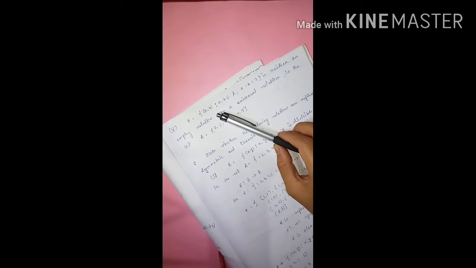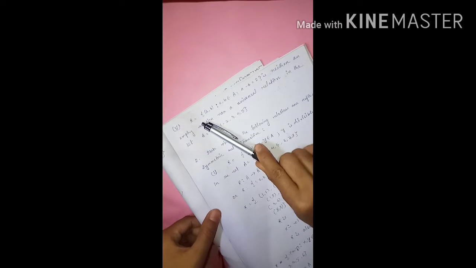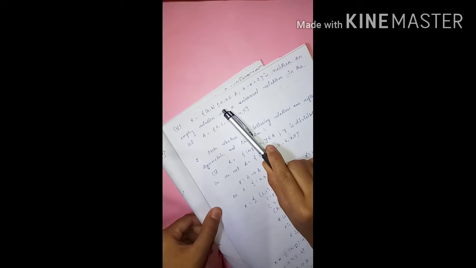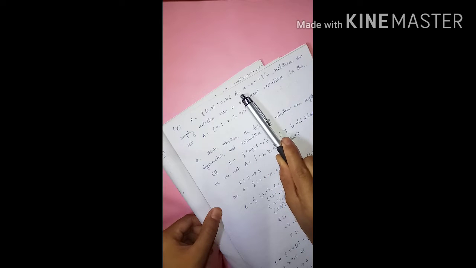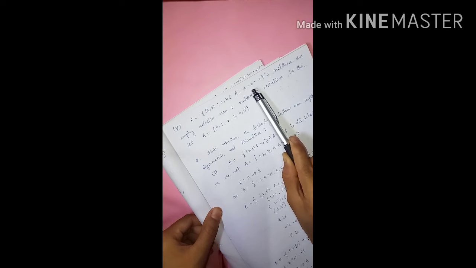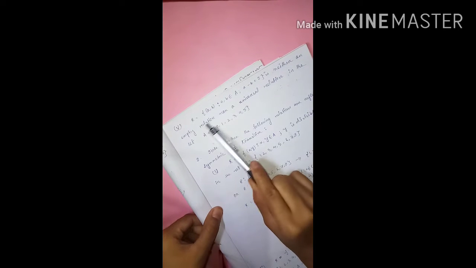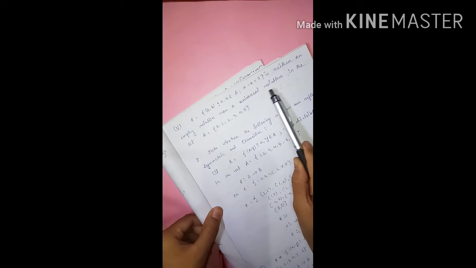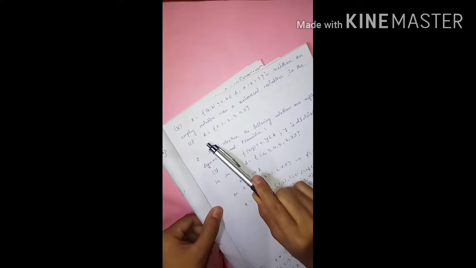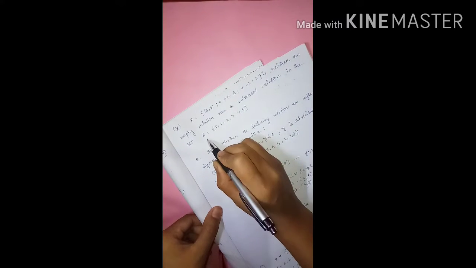Now the last statement of the first question, which is R equal to (a, b) such that a, b belongs to set A and a minus b equal to 2, is neither an empty relation nor a universal relation in the set A = {0, 1, 2, 3, 4, 5}. So this is the question.